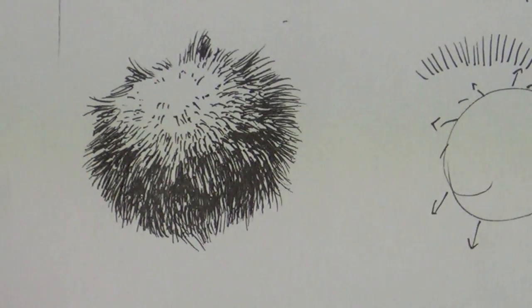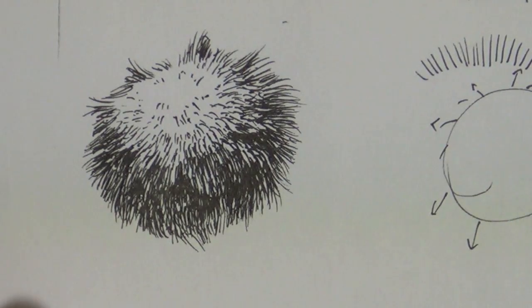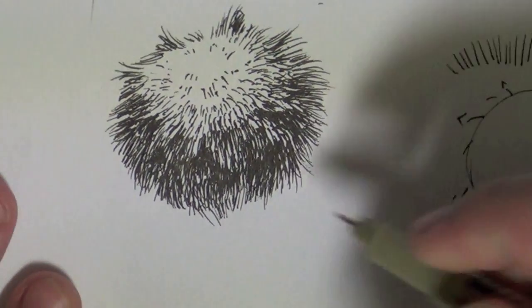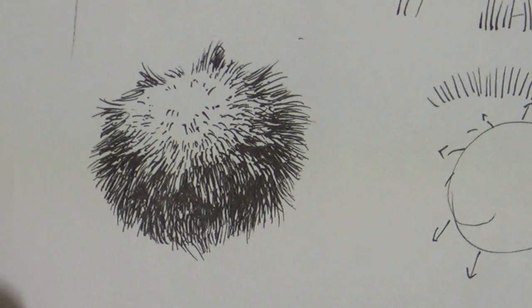There we go. Now it's more of a puffball. And who knows what this is? You can put little eyes on this, little spindly limbs. Maybe it's an antenna coming off of a creature. So that's hair.